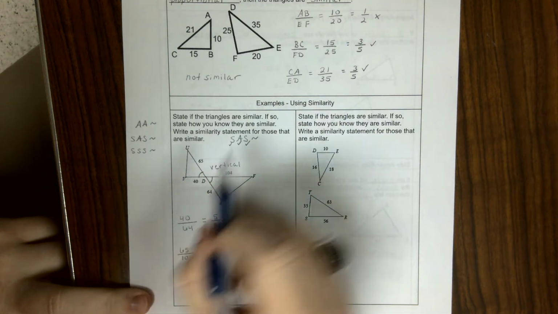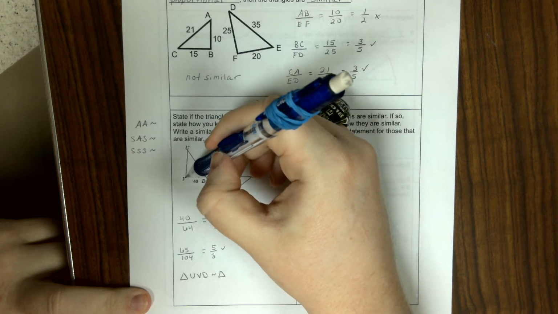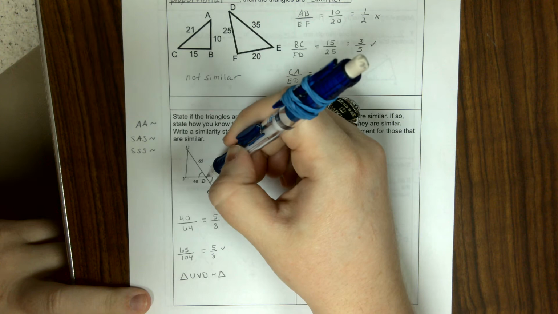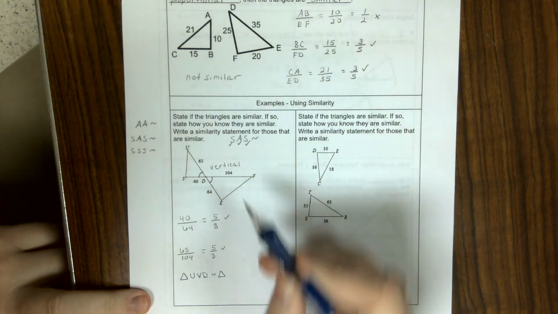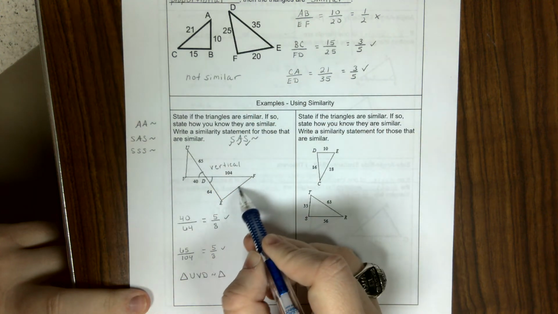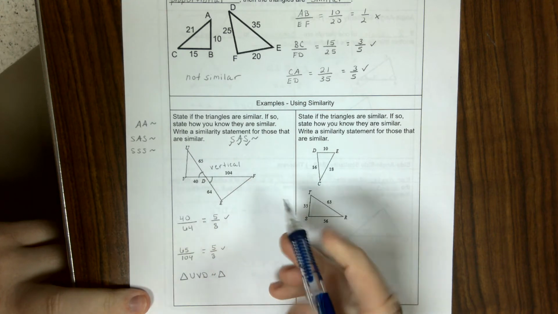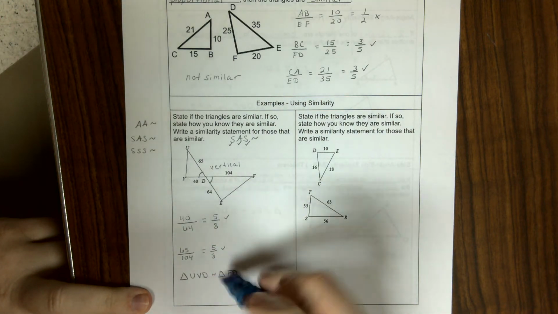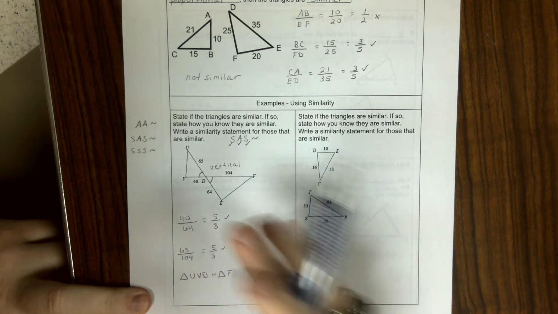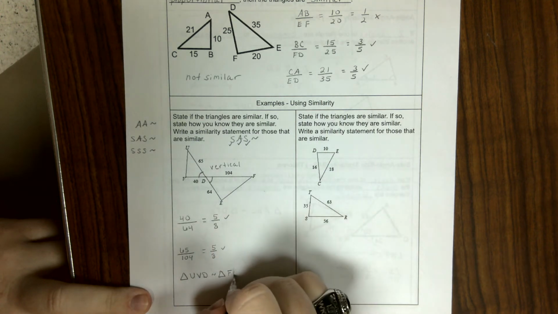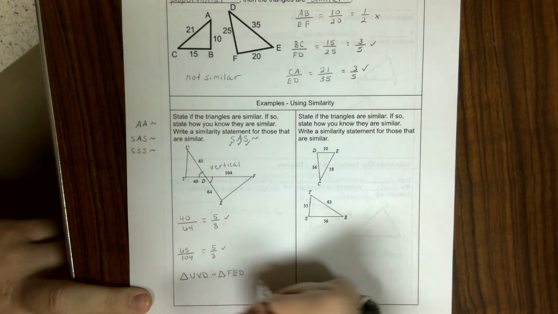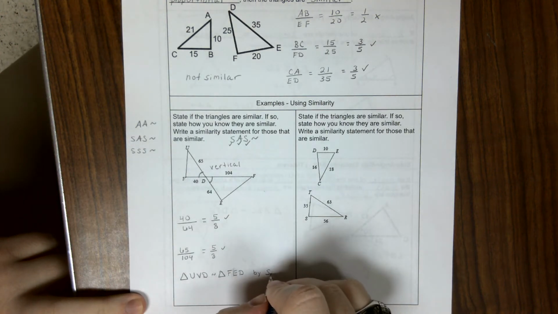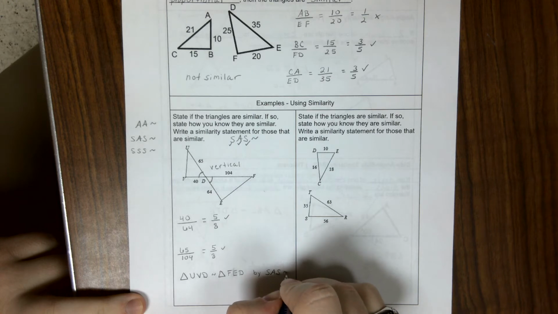And because I went from U to V to D, notice I went from nothing to the small to the medium. I have to keep that order. So nothing, small, big. So the second triangle I have to write as F, E, D. And we said this was by side angle side similarity.